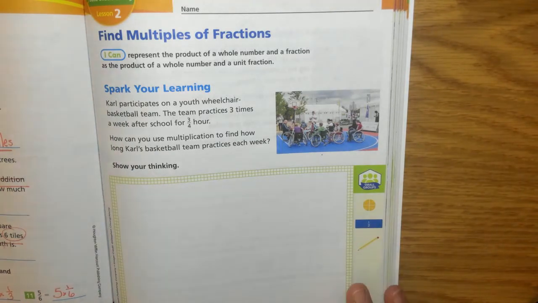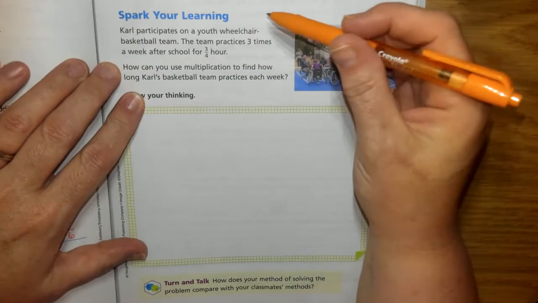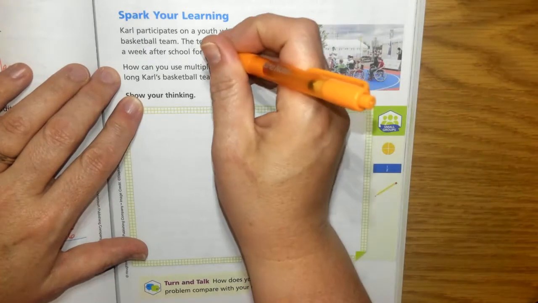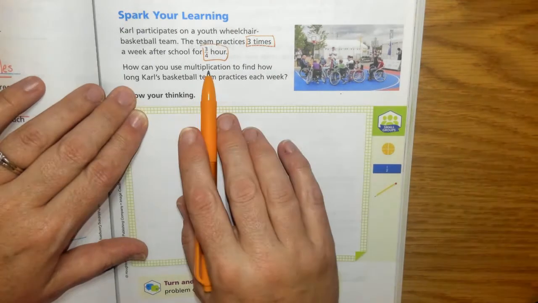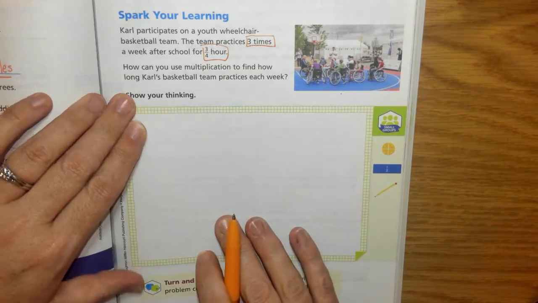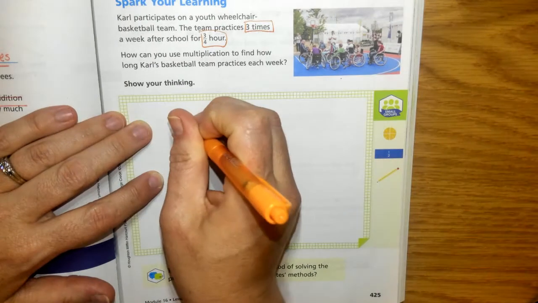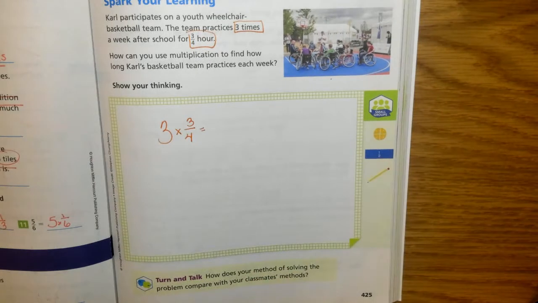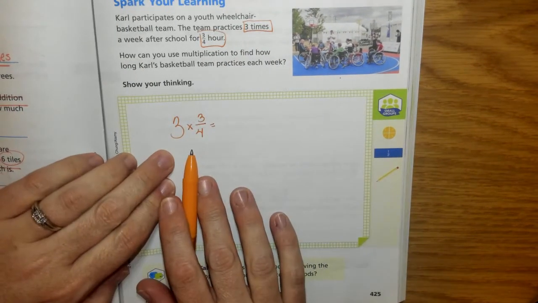As our numerator. So Carl participates on a youth wheelchair basketball team. The team practices 3 times a week after school for 3/4 of an hour. So we're going to use multiplication to figure out how long Carl's basketball team practices every week. So if he practices 3 times a week, and every time they practice for 3/4 of an hour, and we want to know how much they practice in a week, we're using the same strategy, the same skill.